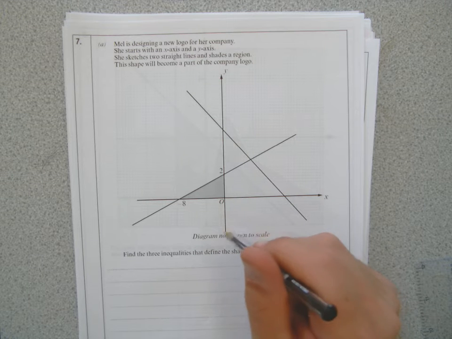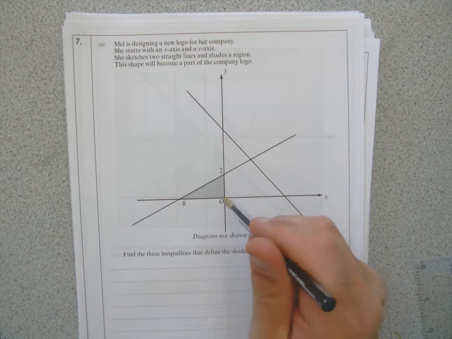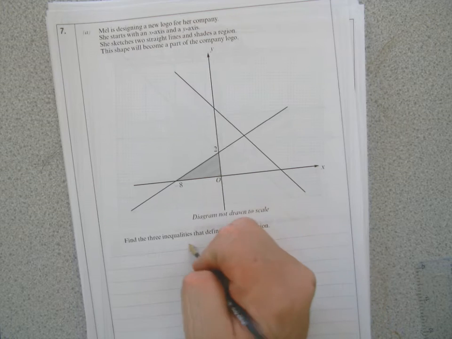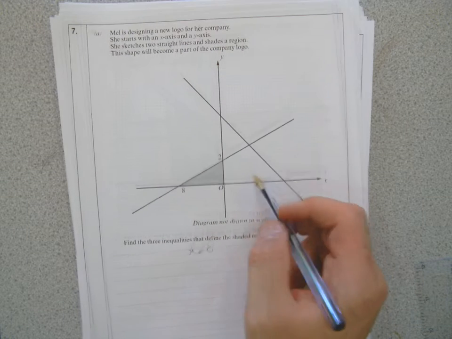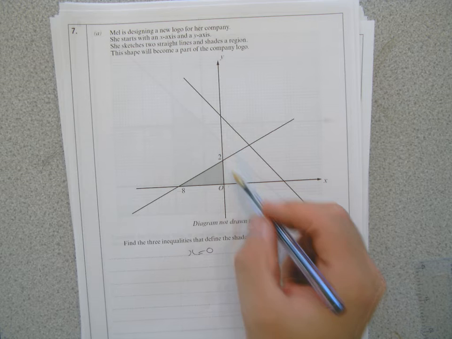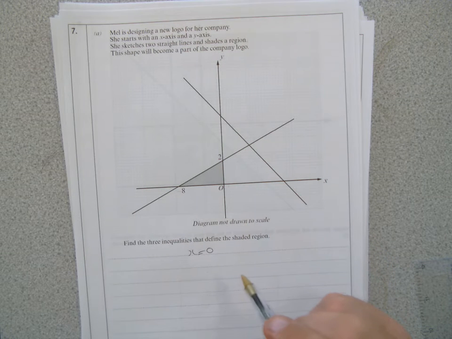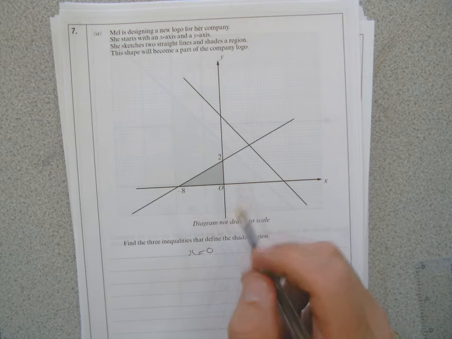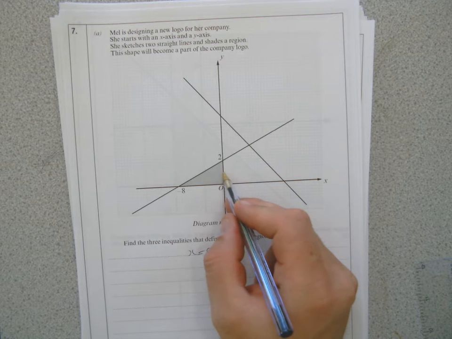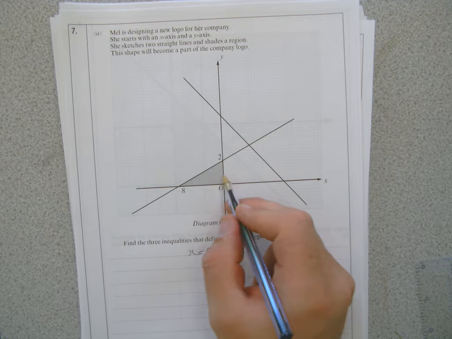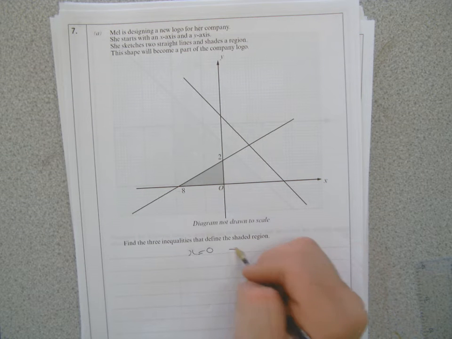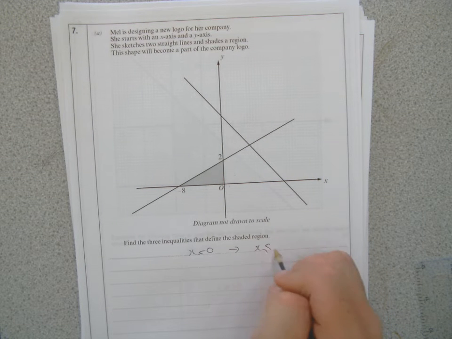And you've got to ask yourself, what is it? X equals what? Well, it goes through the origin, isn't it? So we'd say x equals 0. Think about it. Every point on that y-axis, every point, x is equal to 0. So that's why it's called the line x equals 0. Now ask yourself, what side do we have this line, the left or the right? Well, it's to the left of it, so we'll say x is less than or equal to 0.